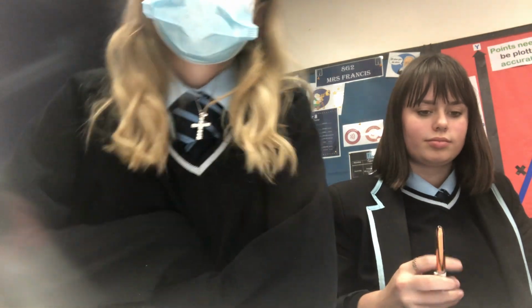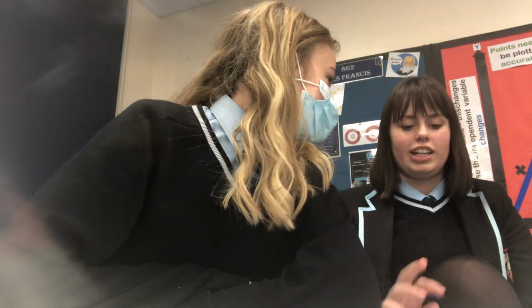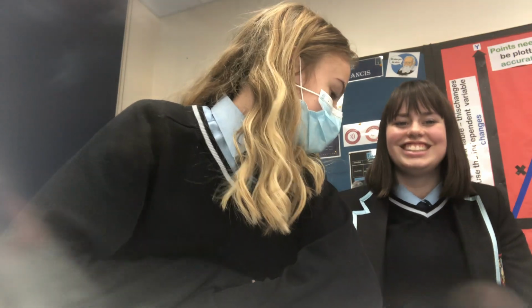Right. O double bond O. What is the value of O double bond O? 498. How many of them have I got? 2. So I've got 2 lots of O double bond O, so therefore it's 2 times 498. So that is my calculation and my values for the left-hand side. Right, the other side, the right-hand side.